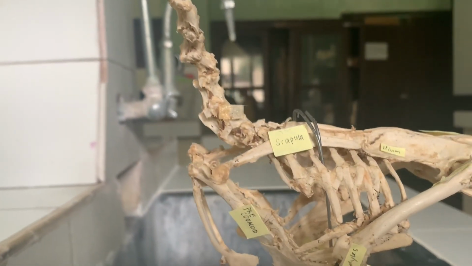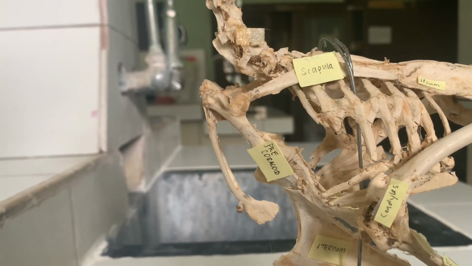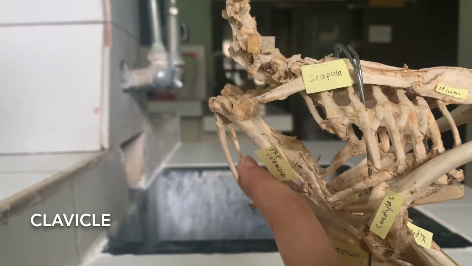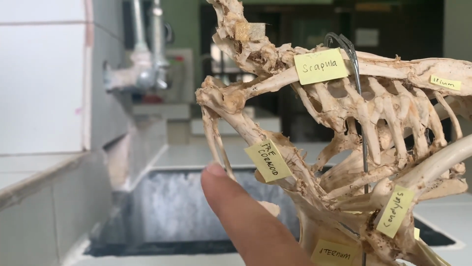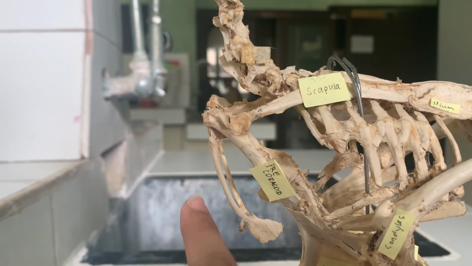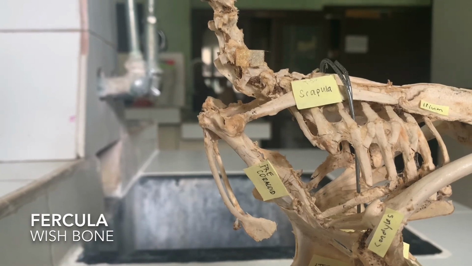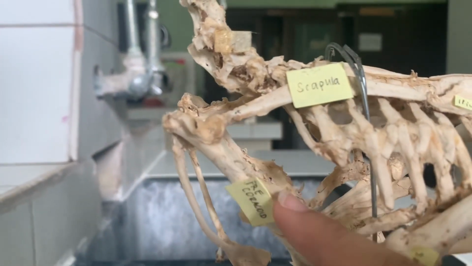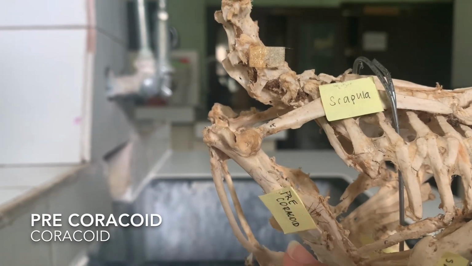Now, if we look into here, we can see the bones over here. So we have our clavicles, this one and this one. And then right here, this big bone that the clavicles are connected to is our interclavicle. And this whole thing, the clavicles and the interclavicle, is called the wishbone or the furcula. Now, this cute bone right here is our precoracoid, or can also be called coracoid.